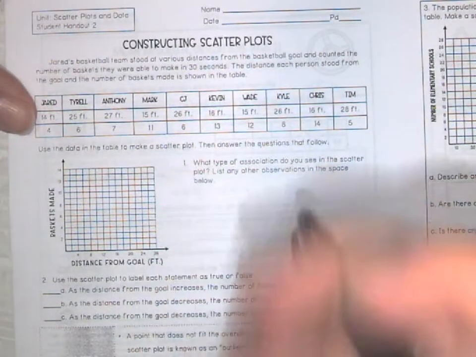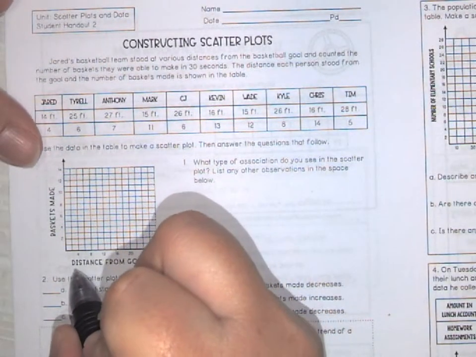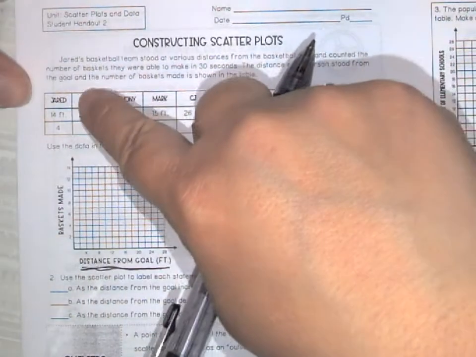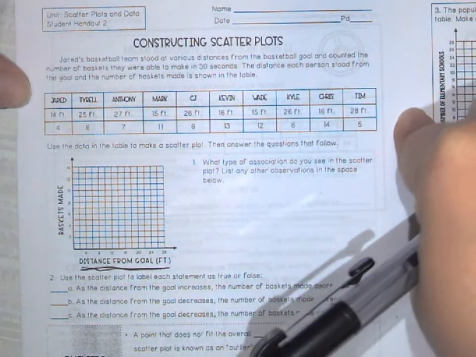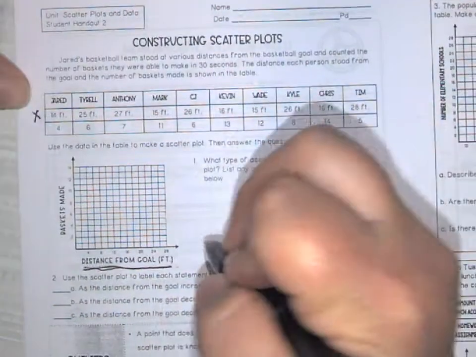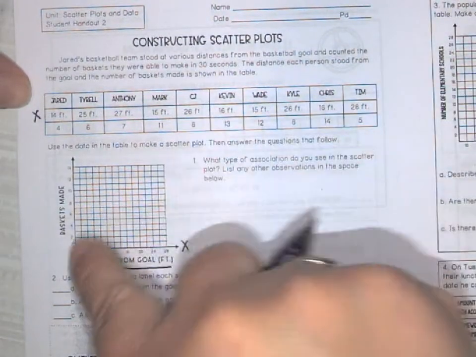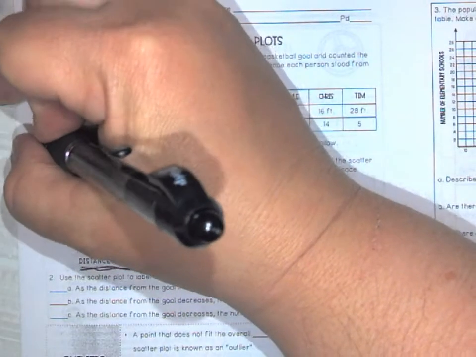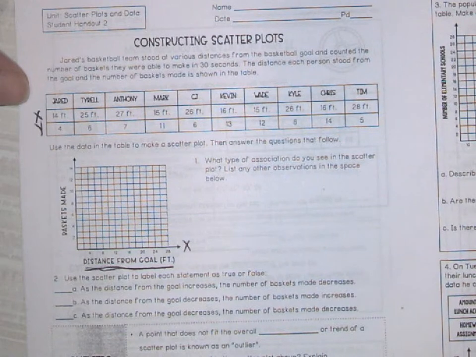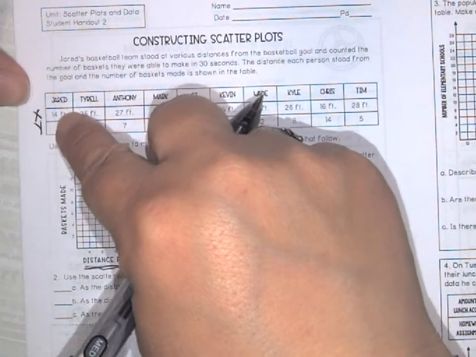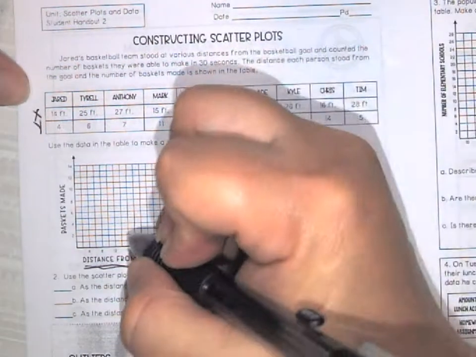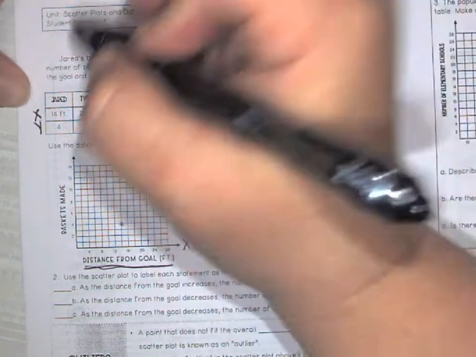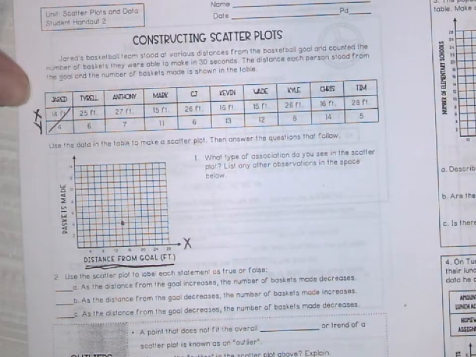Okay, so if we notice down here, on our x-axis, we have distance in feet. So if I look up here, I see that I have feet all across the top. So that is my x-axis. And the number of baskets made is on the y-axis. So that's going to be my y point. So in order to plot these, I would plot each of these as if they were an ordered pair. 14, 4. So I would go 14 and up to 4. And I'm just going to mark them off as I go so that I don't miss any.